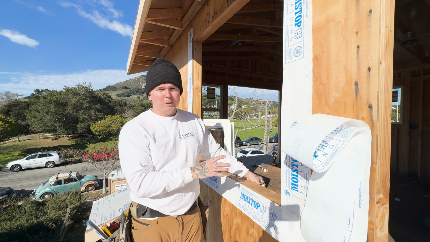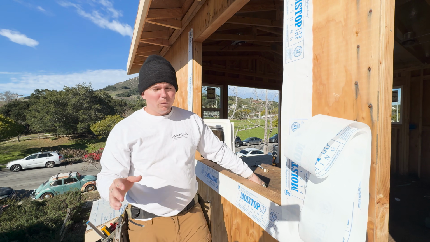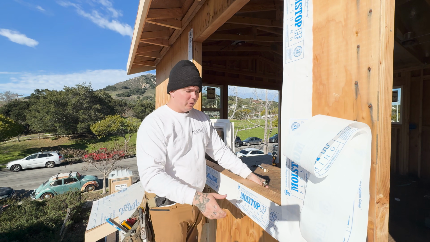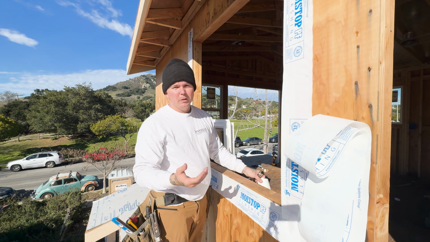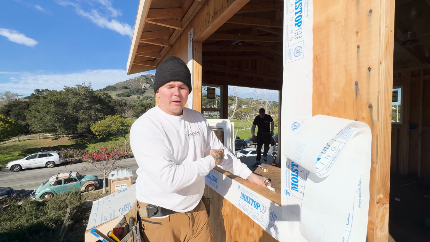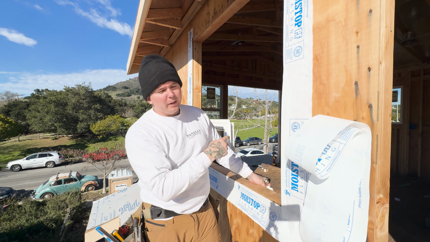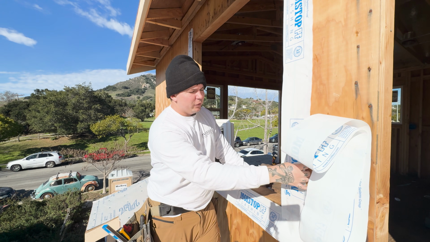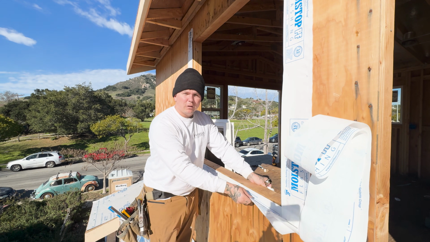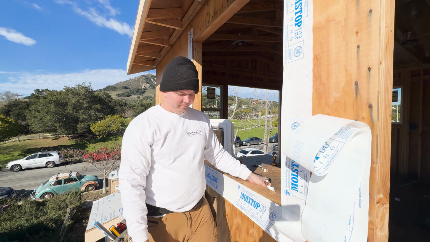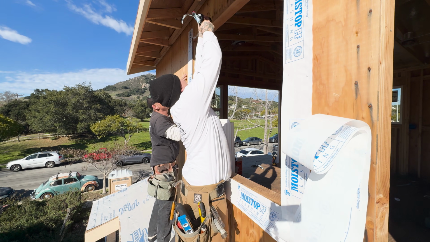Installing windows with zip system sheathing is 10 times easier. I enjoy it way more because you're just going to install a little sill flashing, which is just our standard little tape, all the way across the bottom. Set the window, then you're gonna go around with flashing tape around the outside. I've never really enjoyed DuPont. Have to overlap stuff on the bottom. Doesn't work out, don't like it.